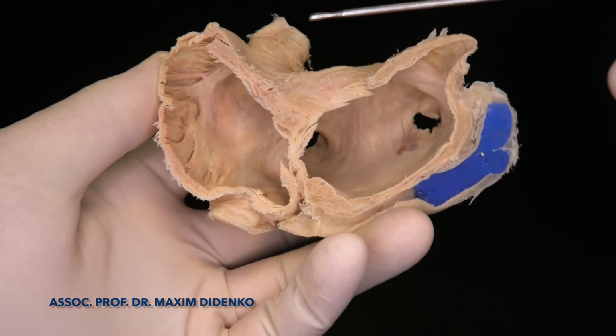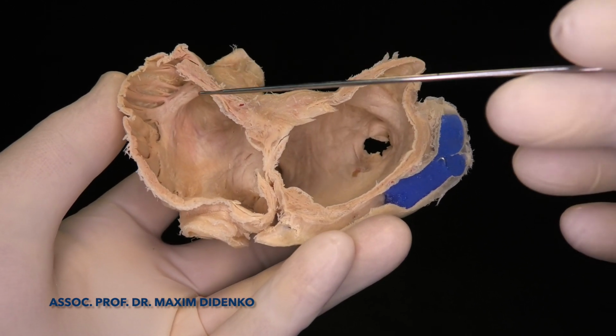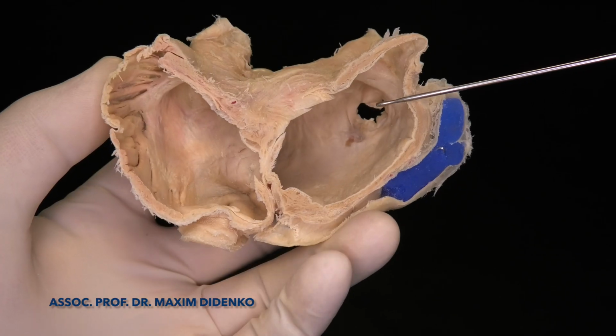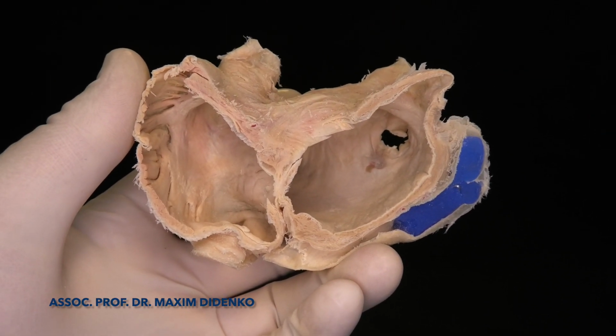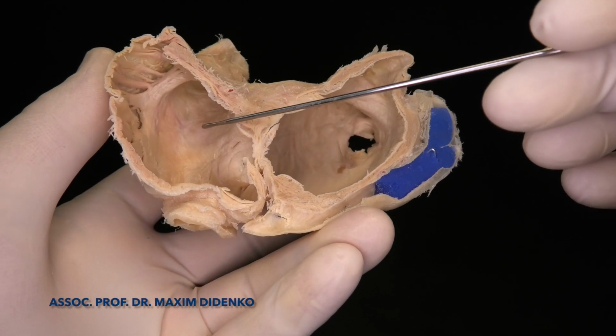We can see the atriums in LAO projection now. This is a right atrium, this is a left atrium, so this is superior, inferior. And then what we can see here.